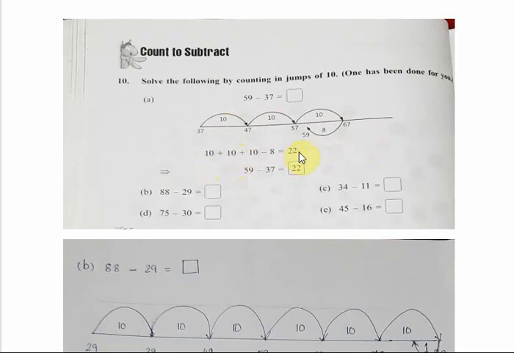So what is the answer? 10 plus 10 is 20. 20 plus 10 is 30. And 30 minus 8, what will we get? You will get 22. So 59 minus 37, the answer is 22. So this is the one example that is provided here. We have to complete the other questions given below.